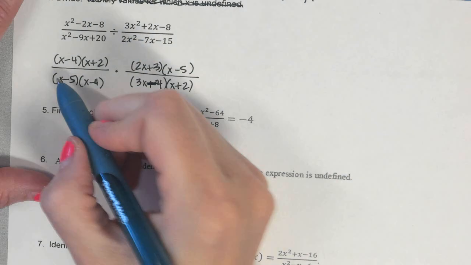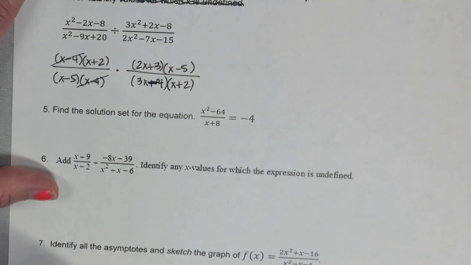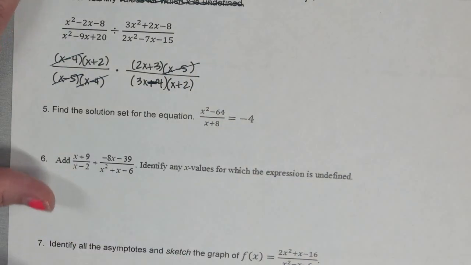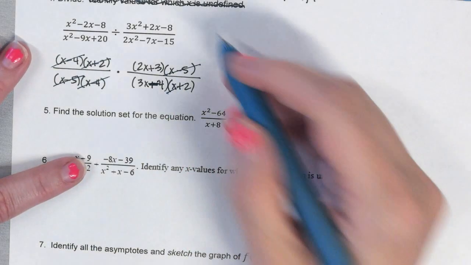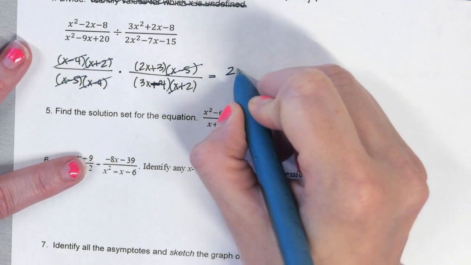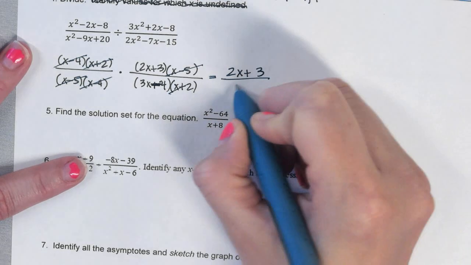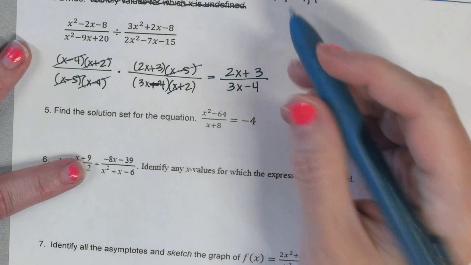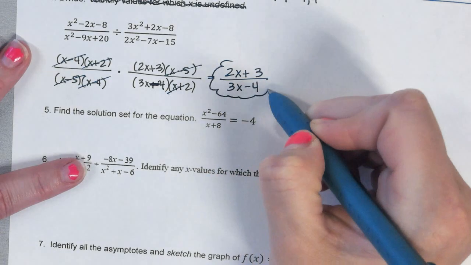Okay, so then now I can cancel. If they're in the same fraction, that's fine. If one's on the top and one's on the bottom, that's when you can cancel. And then the x plus 2 and the x plus 2. So you are left with 2x plus 3 in the numerator, 3x minus 4 in the denominator. And then like I said, you don't have to identify where it's undefined.